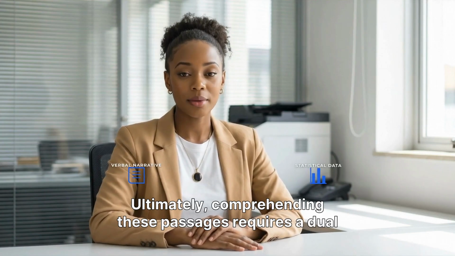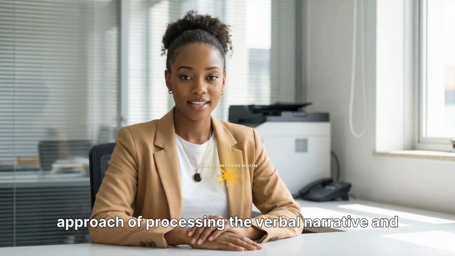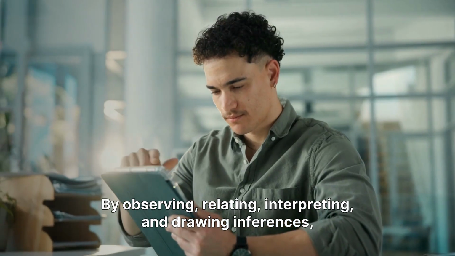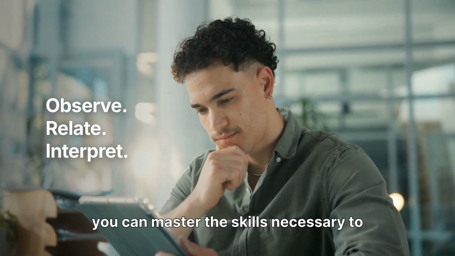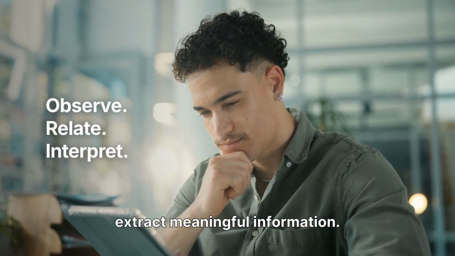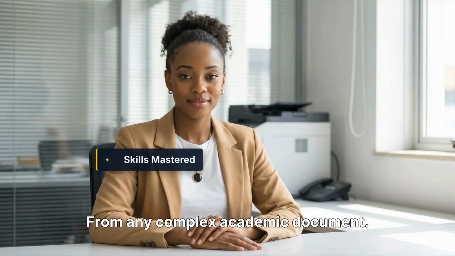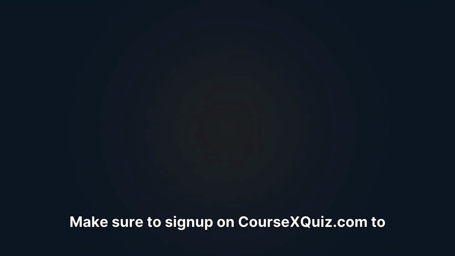Ultimately, comprehending these passages requires a dual approach of processing the verbal narrative and the nonverbal statistical data. By observing, relating, interpreting, and drawing inferences, you can master the skills necessary to extract meaningful information from any complex academic document.